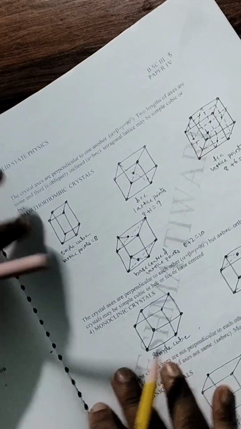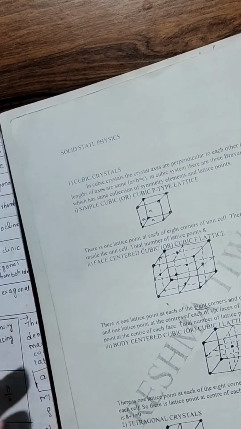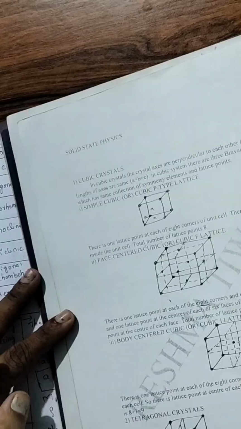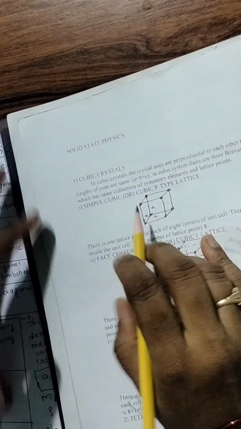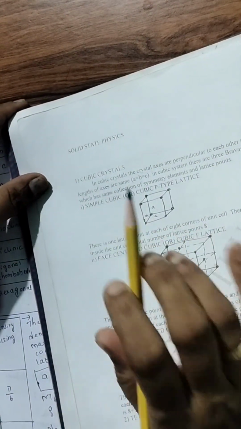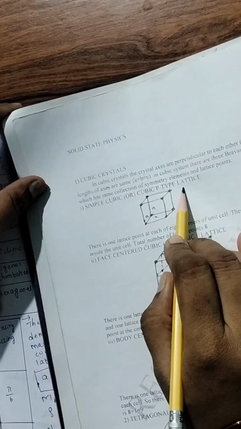Right? Now here, after this, let us discuss the simple cube, face center, body center. Here, in this only, first I will discuss. First, in cubic crystal, we are having 3: primitive, that we call simple cube. Next, face centered, body centered.